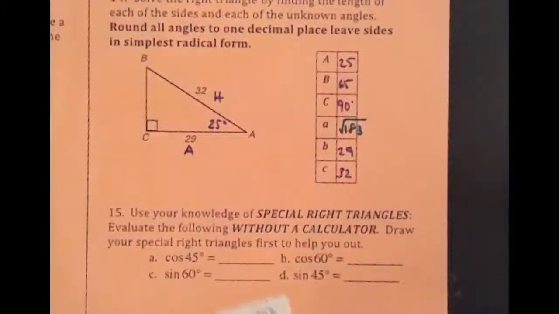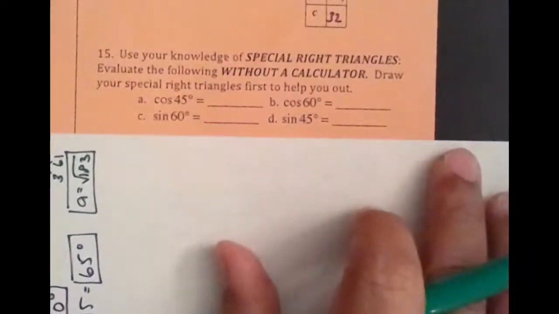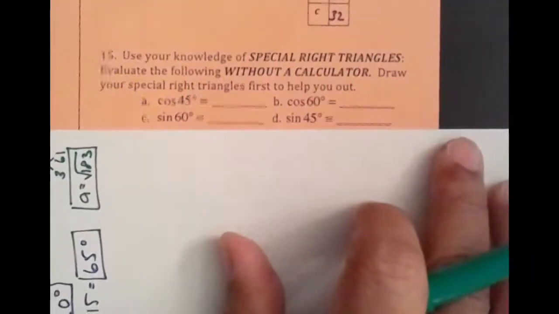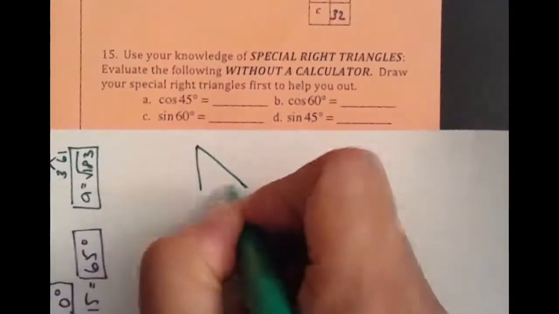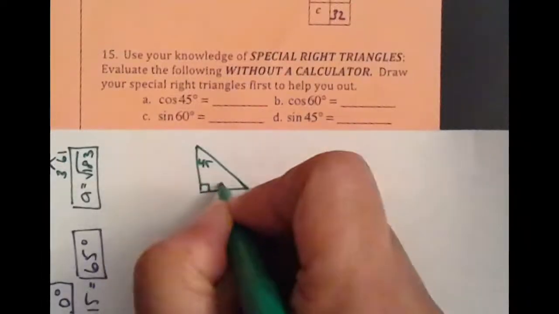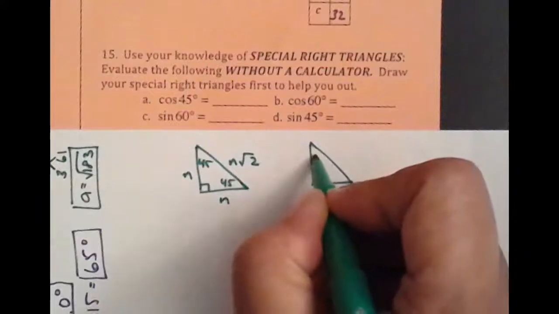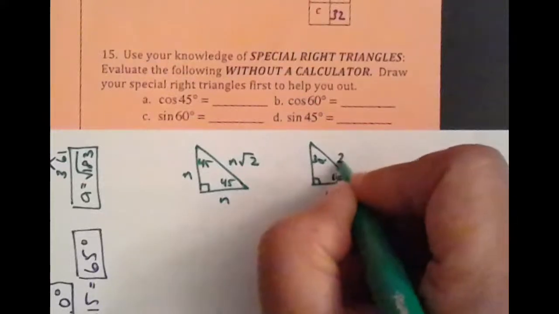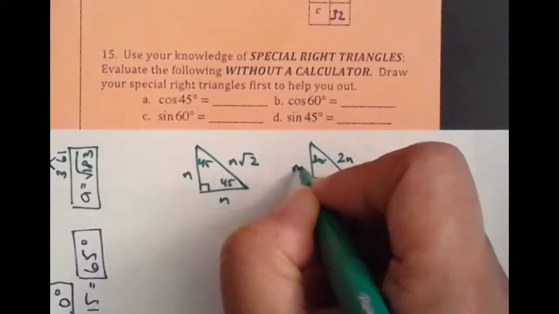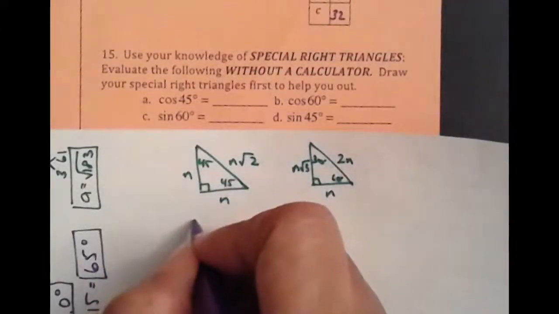All right, let's go ahead and do special triangles here. You have to know the ratios that go along with the side lengths of your 45. So we're using our knowledge of our special triangles. I'm going to put my triangle values here just so we can review it. For the 45, 45, the side lengths are n, n, n root 2. And then for our 30, 60, 90, across from 30 is your n, across from the hypotenuse is 2n, and across from 60 is n root 3.